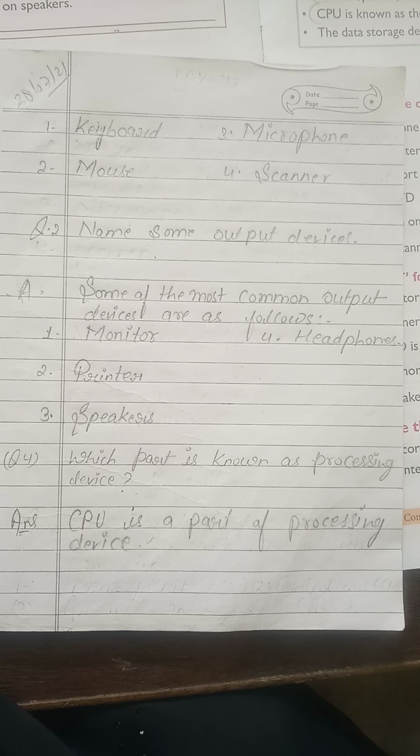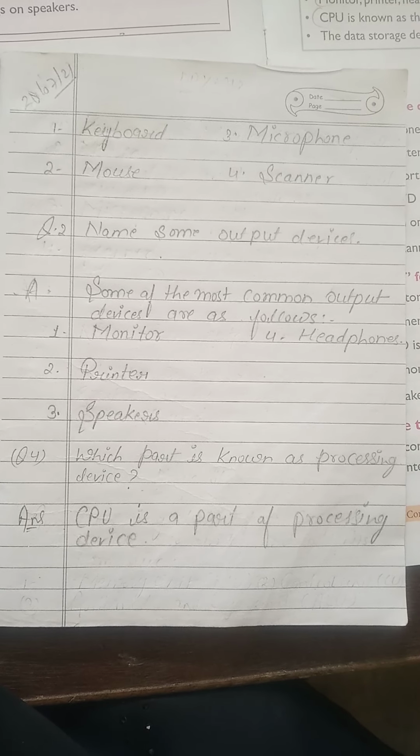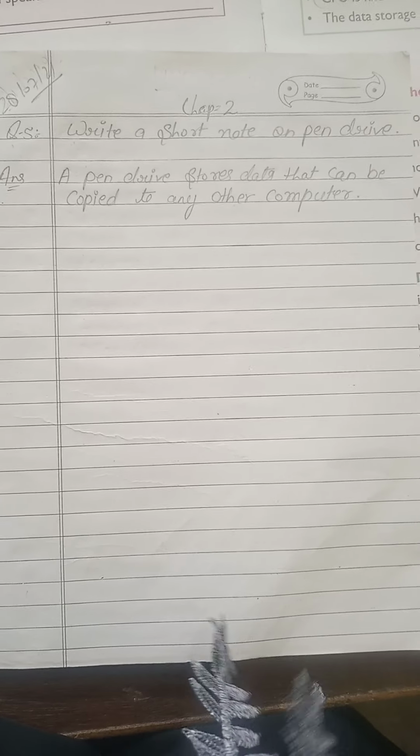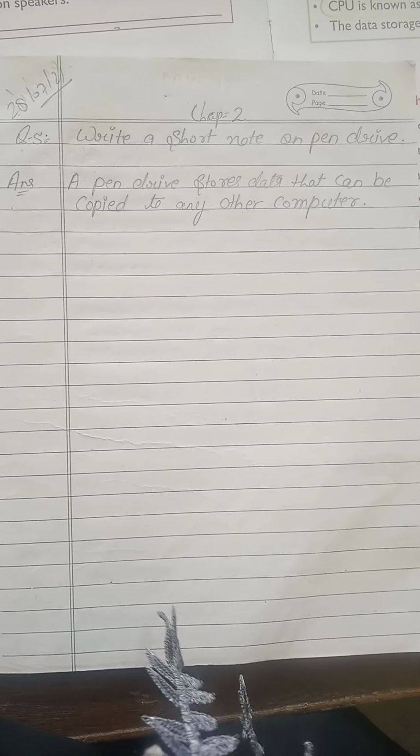Our question 4 is which part is known as the processing device. Answer is CPU is the part of the processing device. Our question 5 is write a short note on pen drive. Answer is a pen drive stores data that can be copied to any other computer.